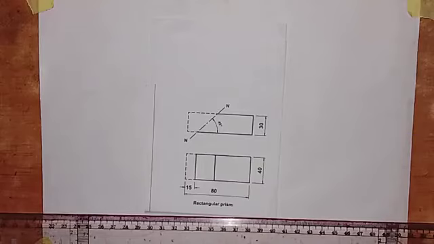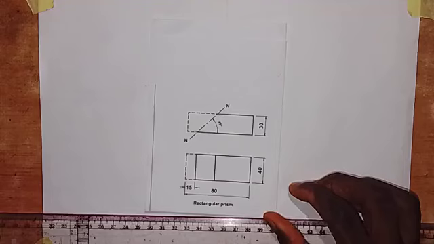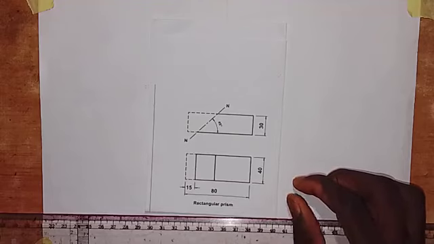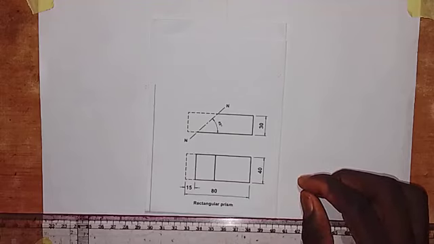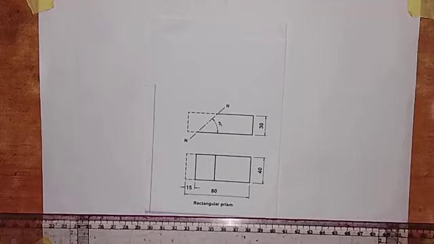And here we are going to be working on the construction of the complete plan, the true shape and the end elevation of a truncated solid. A truncated solid is a solid that is cut by what we call a cutting plane.